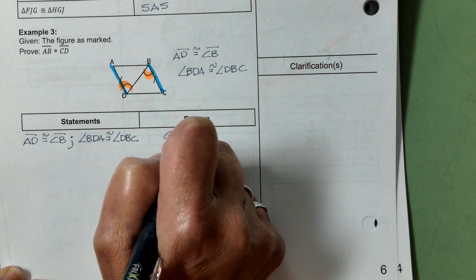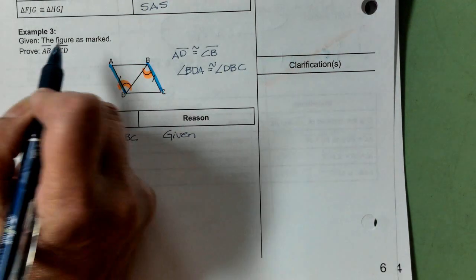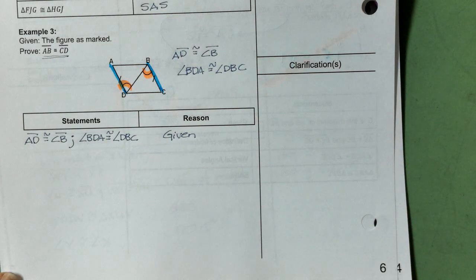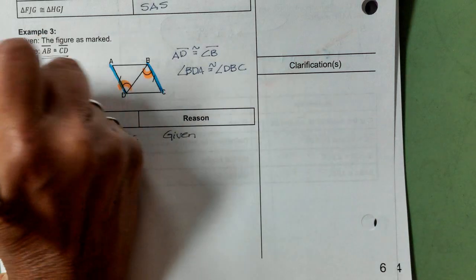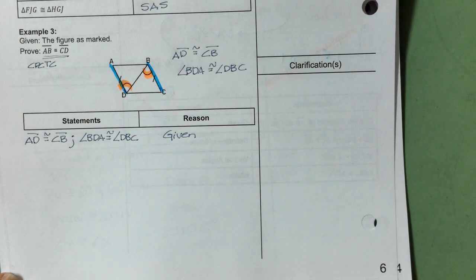And this is given. So we want to prove that two sides are congruent. Again, if we're trying to prove sides or angles are congruent, we need to get to CPCTC. And before that, we need to prove that the triangles are congruent.